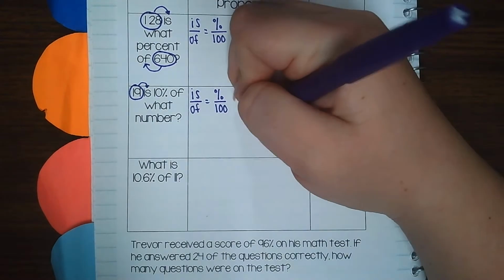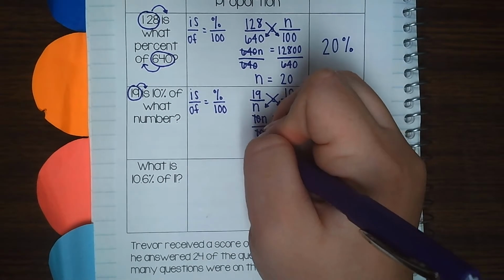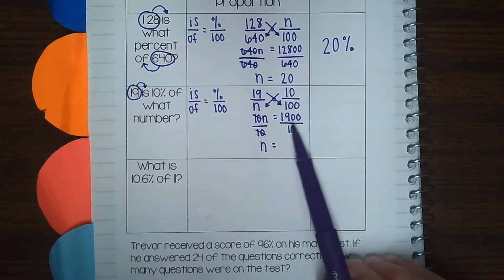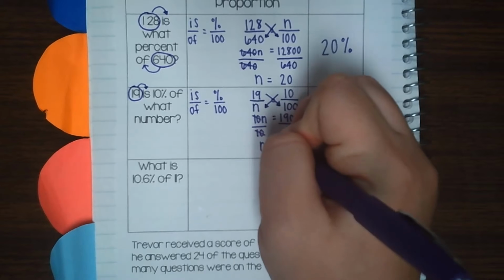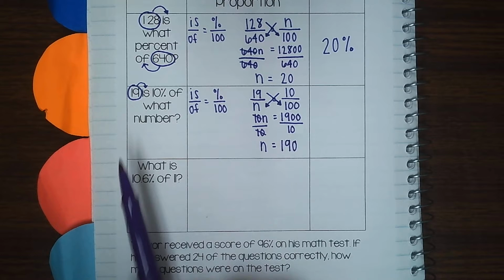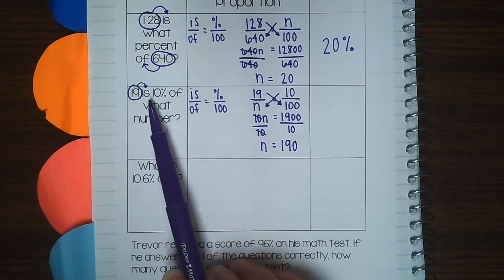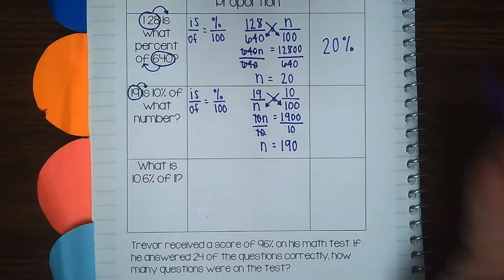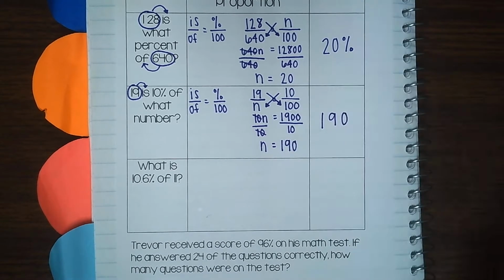So this 10 and this 10 eliminate each other and leave me with n equals 1,900 divided by 10 is 190. So 19 is 10% of what number? 19 is 10% of 190. So our answer is 190.